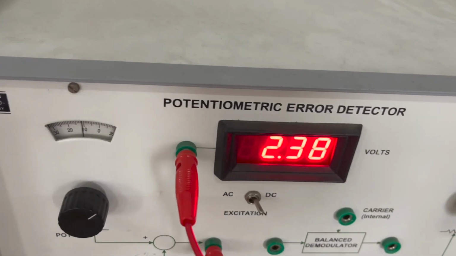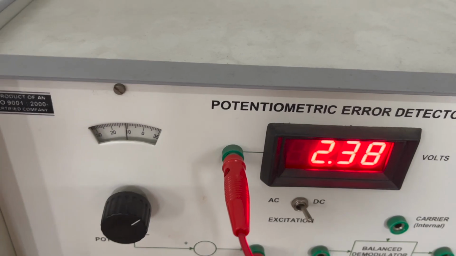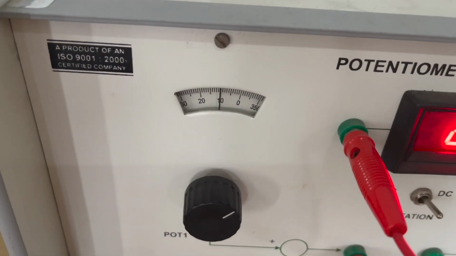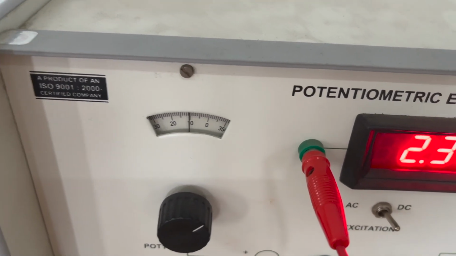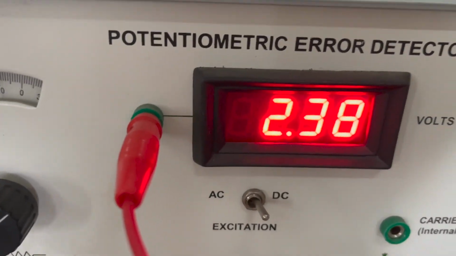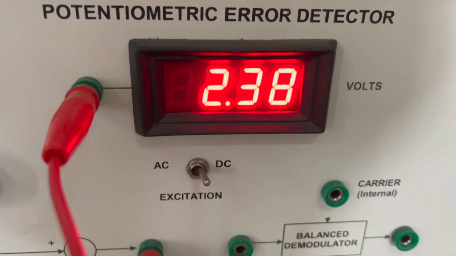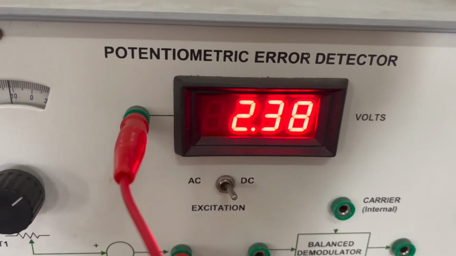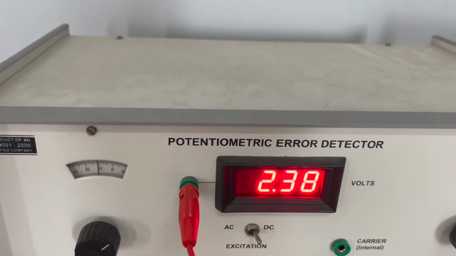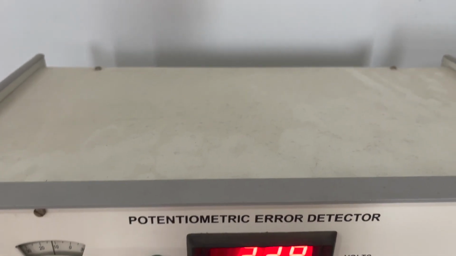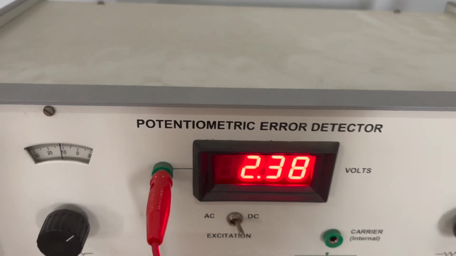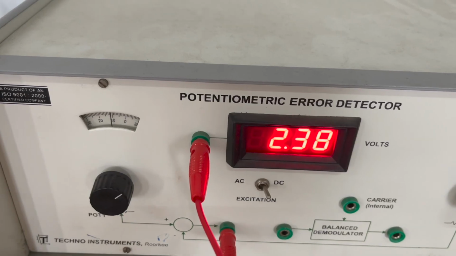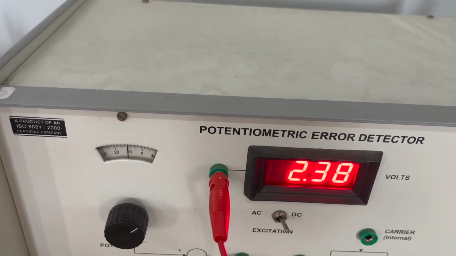Now if you want to calculate the angular position error, then it is 180 degree minus 10 degree, which is 170 degree, and the corresponding voltage output coming here is 2.38 volt. And I have written down this reading in the reading table.